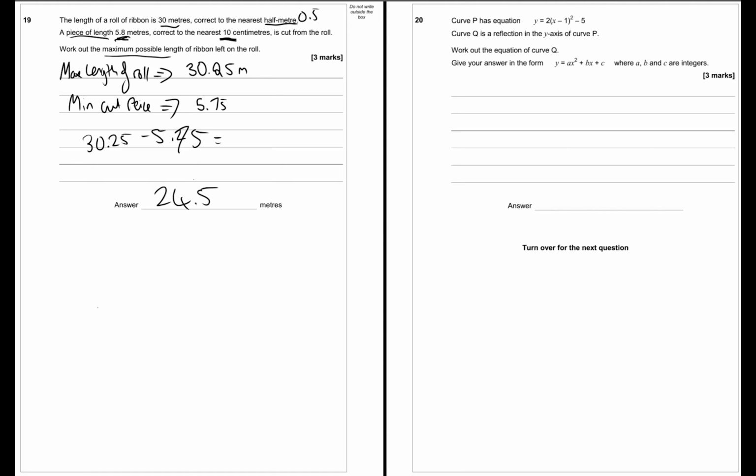So this is going to be 5.8, correct to the nearest 10 centimeters. So this is going to be 5.75. And now all we want to do is 30.25 minus 5.75. And that's going to be our answer. So 30.25 minus 5.75 should give you 24.5. And we are done.